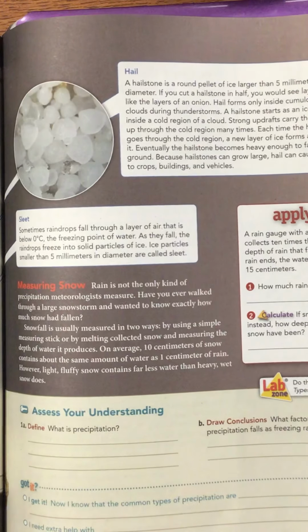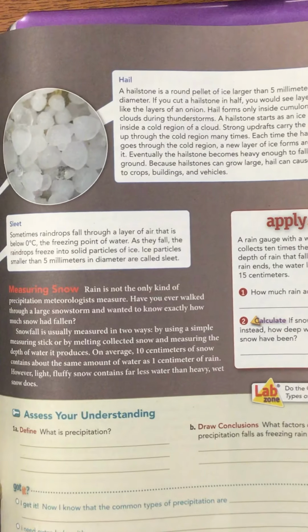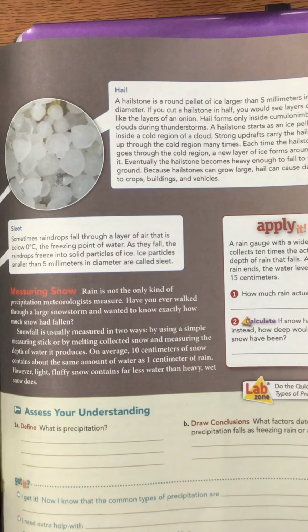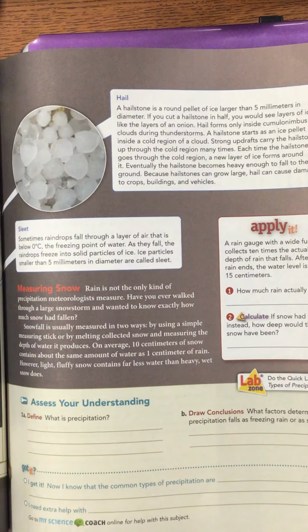There's hail. I'm not sure if you've seen these little ice cube things come out of the sky. They're not very pleasant. A hailstone is a round pellet of ice larger than 5 millimeters in diameter. If you cut a hailstone in half, you could see layers of ice, like the layers of an onion. So it forms in layers. Hail forms only inside cumulonimbus clouds during thunderstorms. We read about that yesterday.